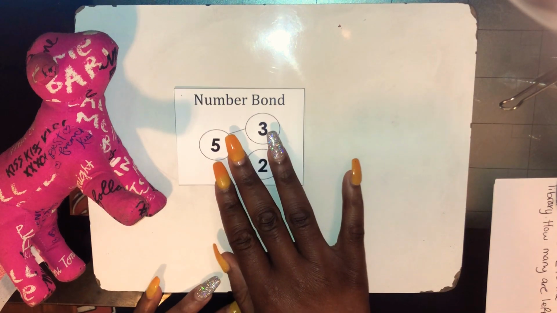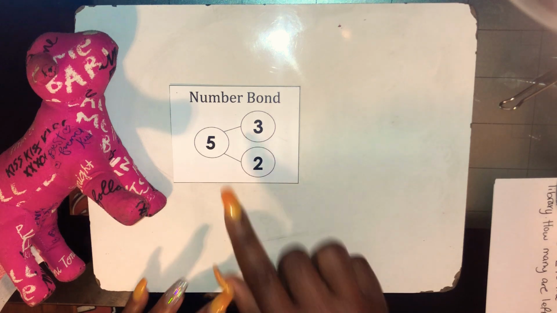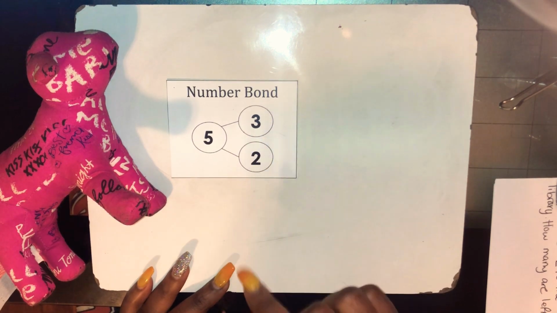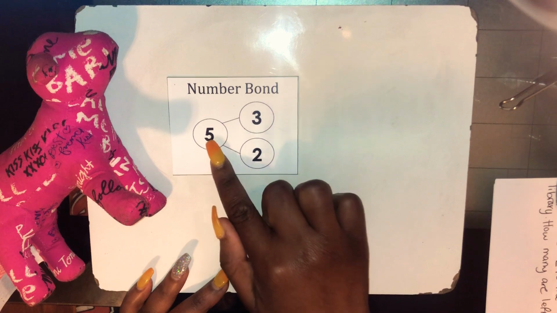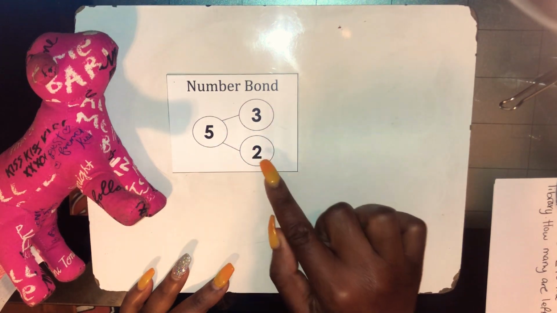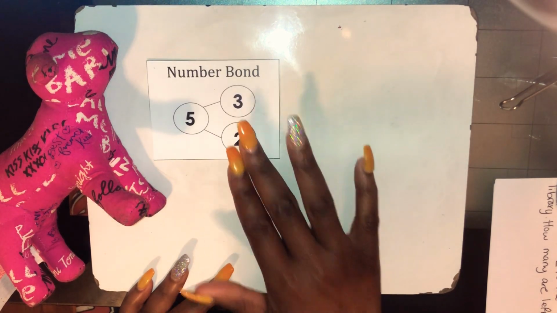Let's go over our vocabulary, our academic vocabulary. This word is number bond. Say number bond. These two parts are the parts of a number bond, and this is the whole. These two parts make the whole. Part, whole. So 2 plus 3 equals 5.